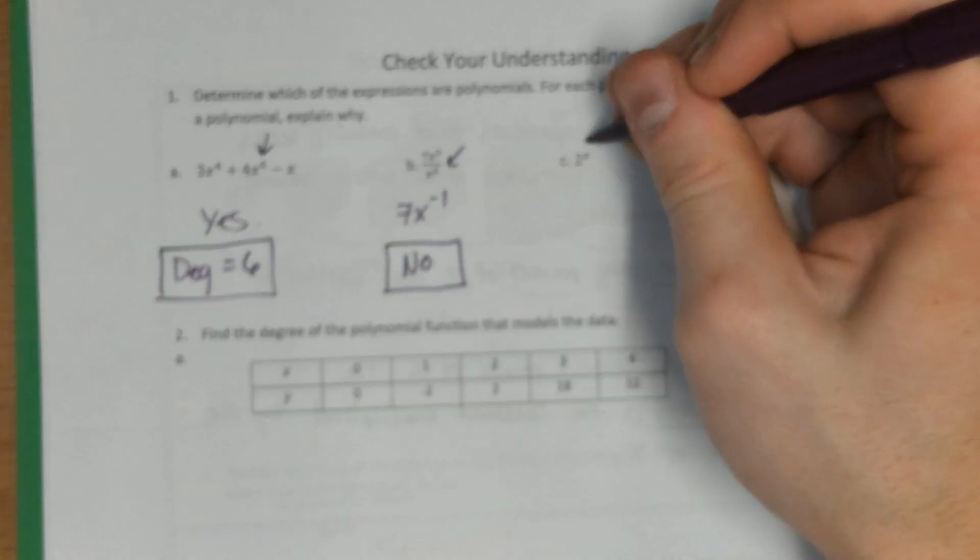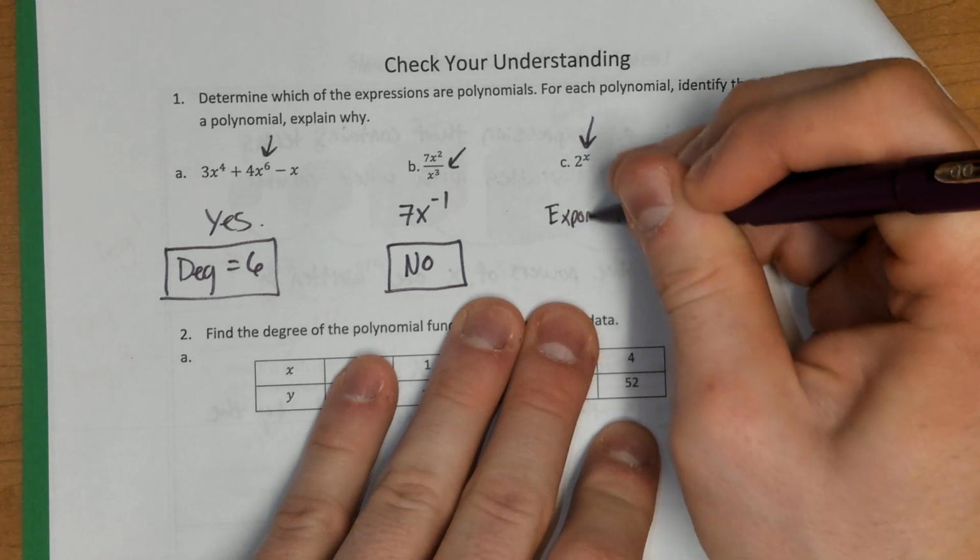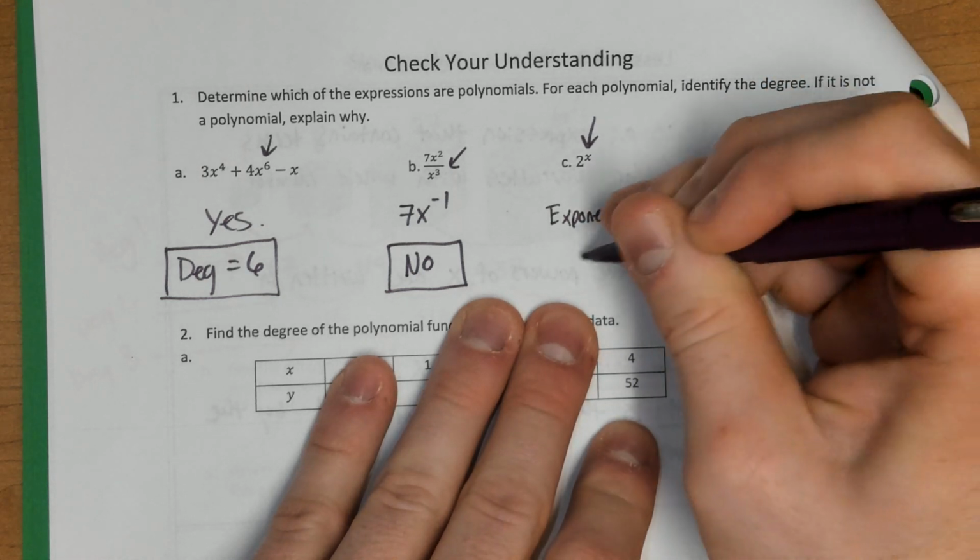2 to the power of x, that's an unknown value of x, it's an exponential. So I'm going to say exponential, no.